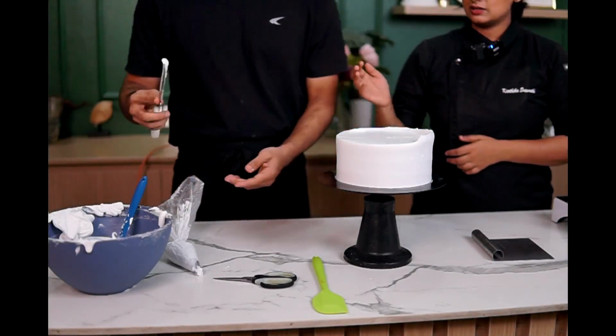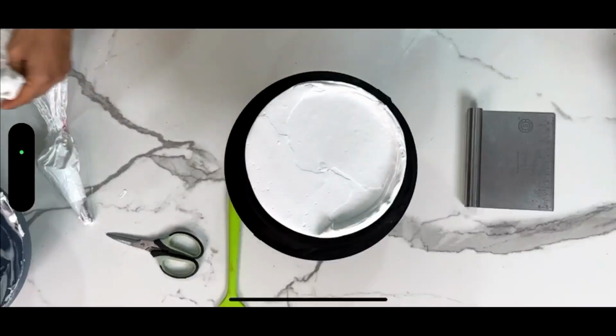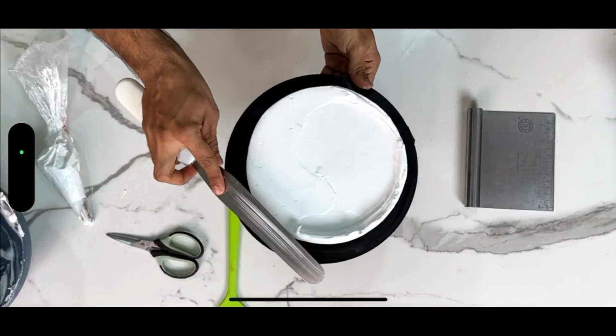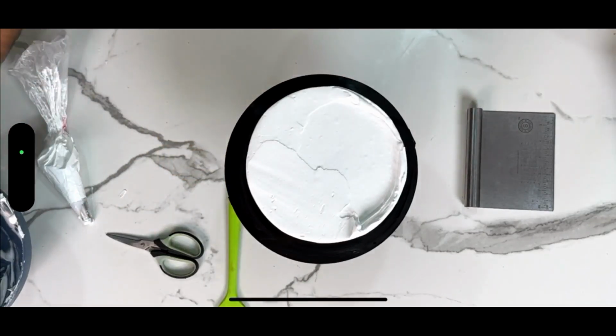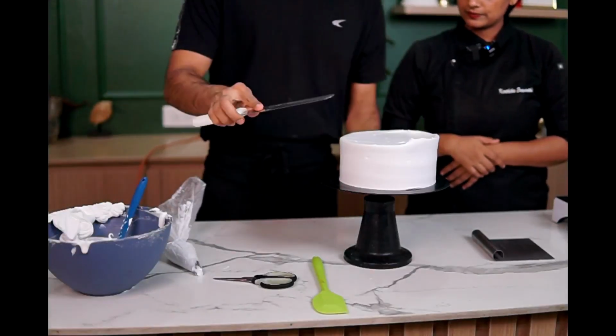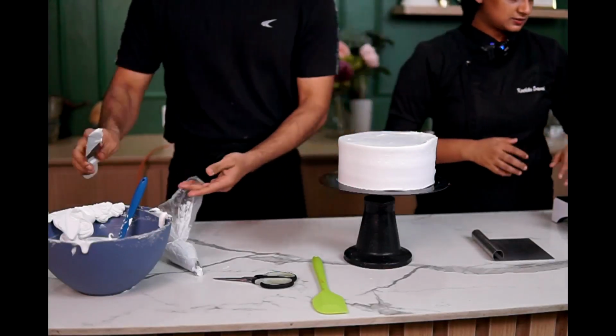Slowly all the way in, remove it swiftly. Okay, make sure it's on the surface. Scrape it. So go little by little to remove the cream on top. Yes.